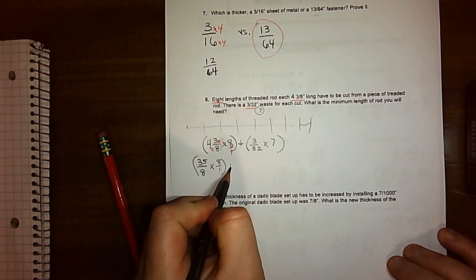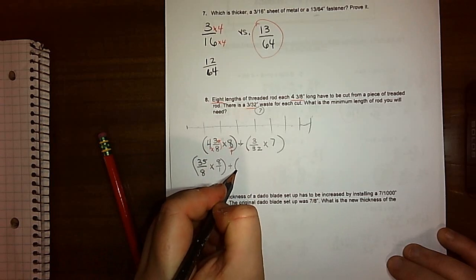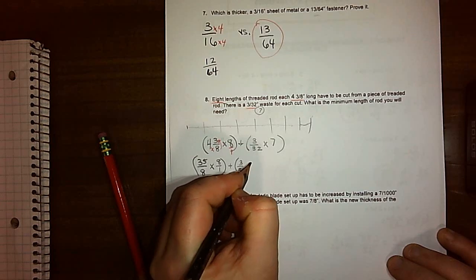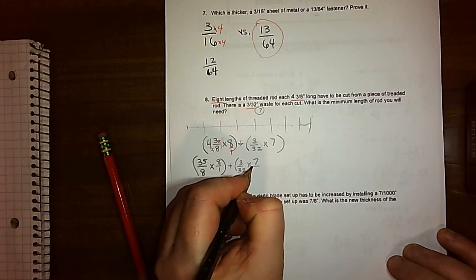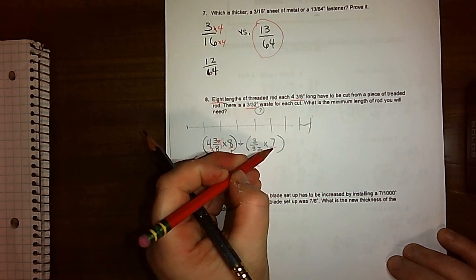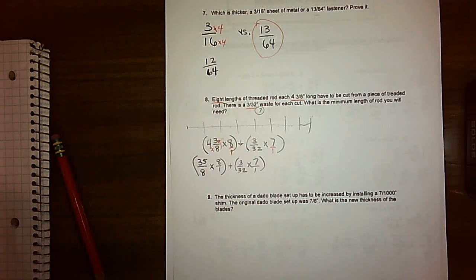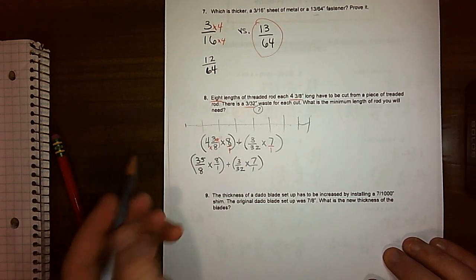Inside this one, 3 over 32 times 7 over 1. Remember, we just need to turn that into a fraction. Okay, so now we do each one of these brackets separately.